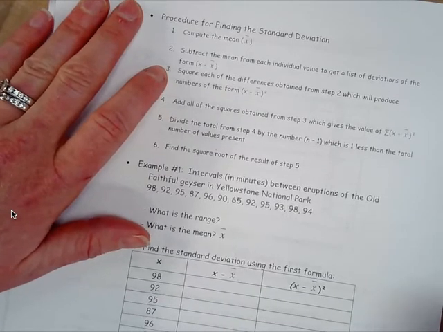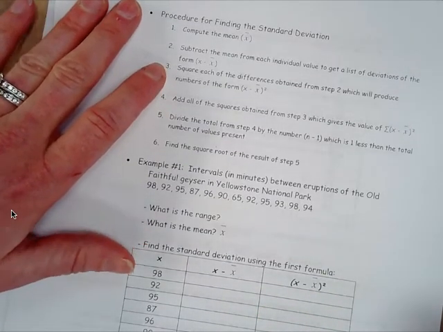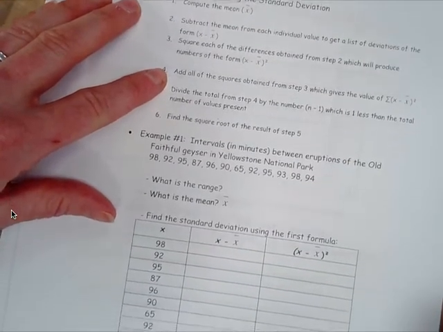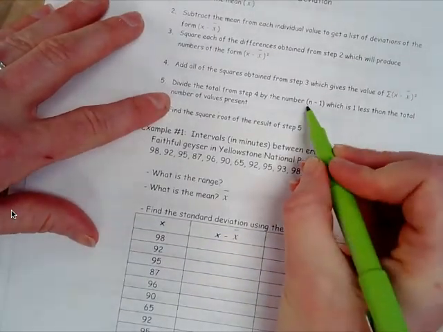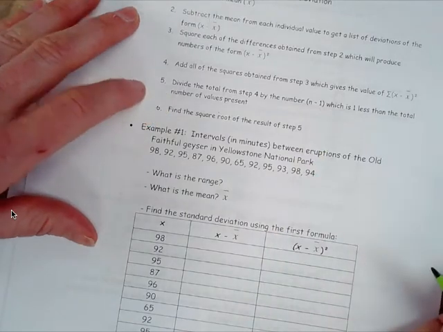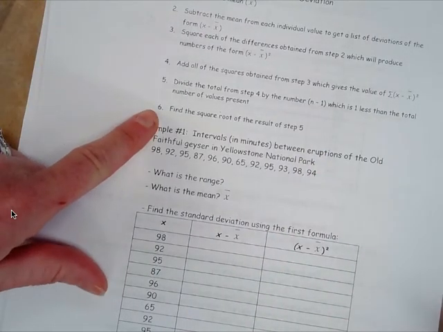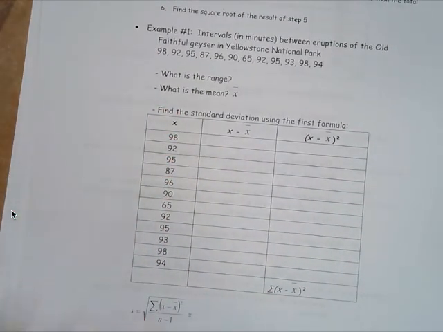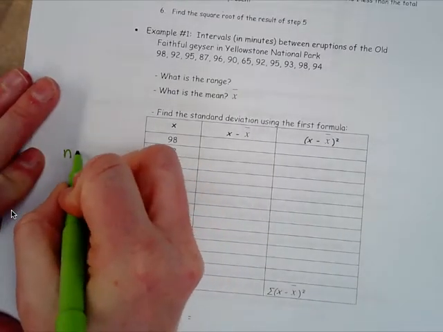Square the differences, which will produce positive numbers. Add up all those squares, and then divide by our sample size minus 1. Then find the square root. Quite a few steps. So we just have the 12 values that we've been using. So n equals 12 here.